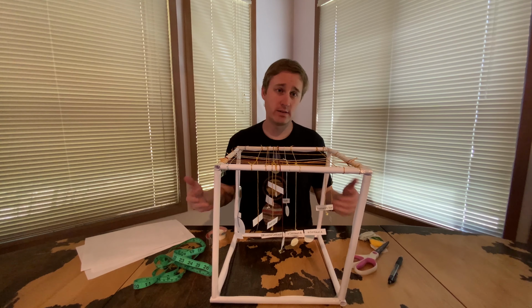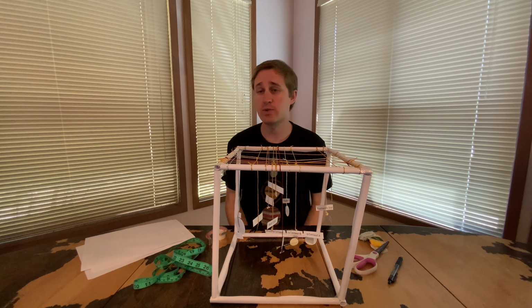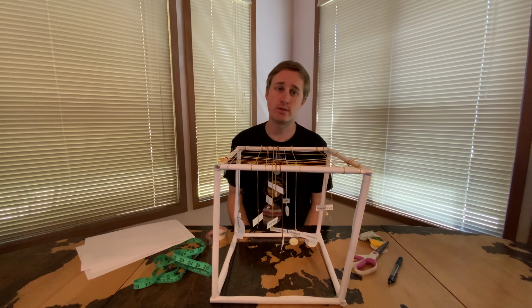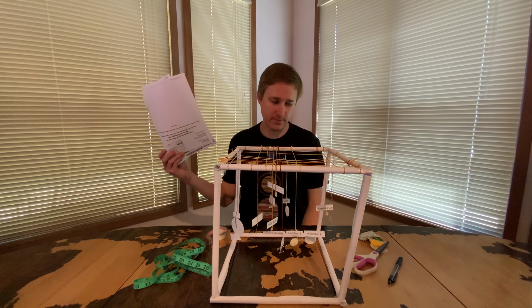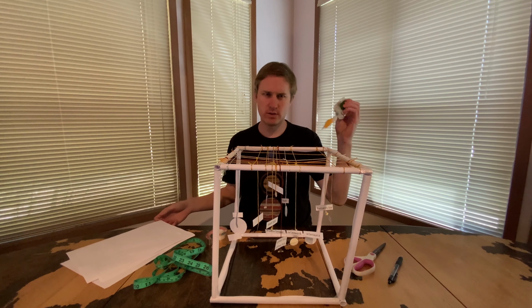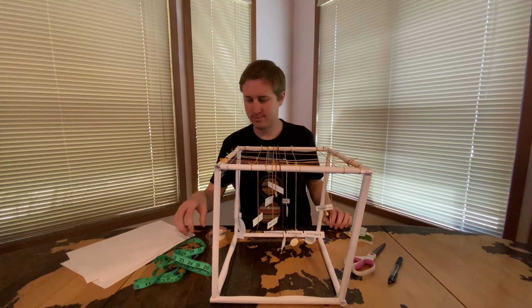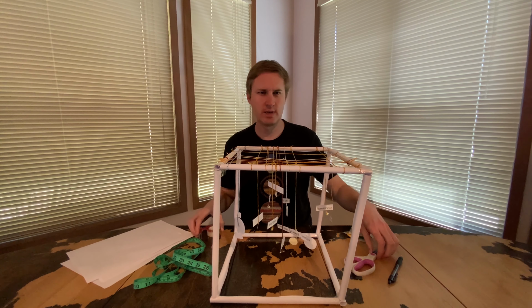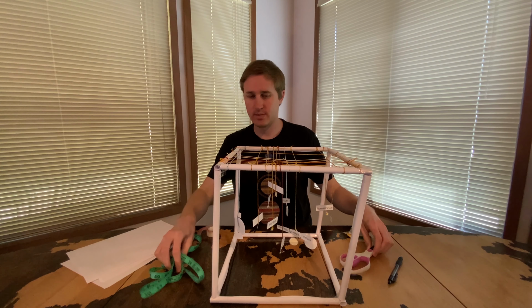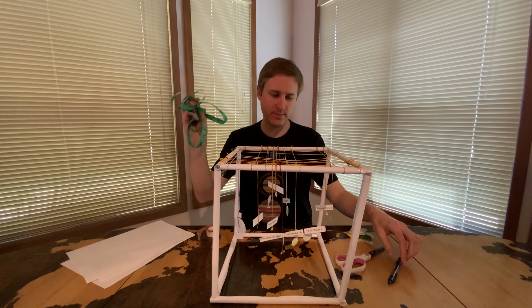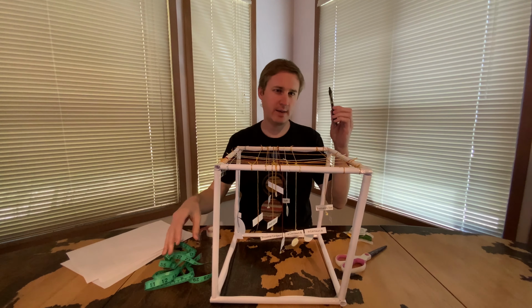I built this model using things I found around the house, and you can too at your own pace following the tutorial on my website linked below. All you need is paper, string, tape, scissors, a ruler or measuring tape, and a pen.